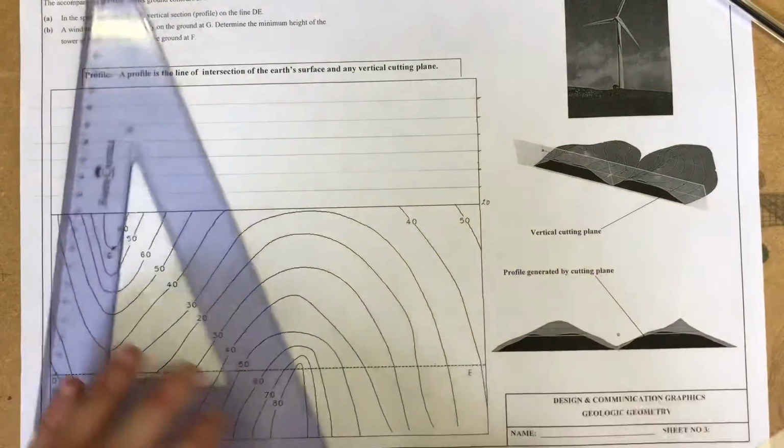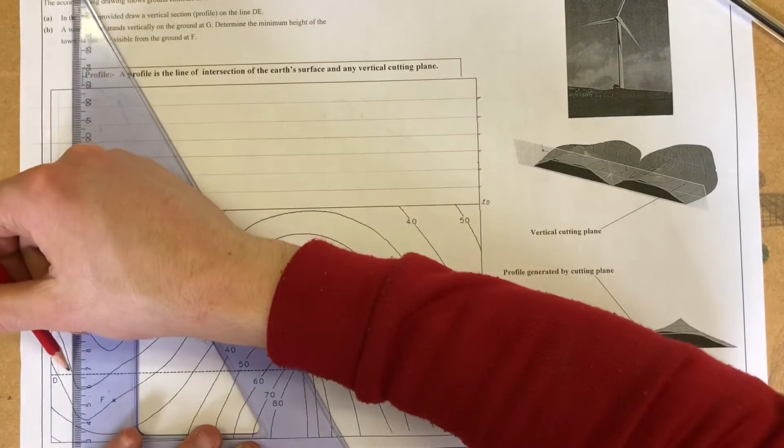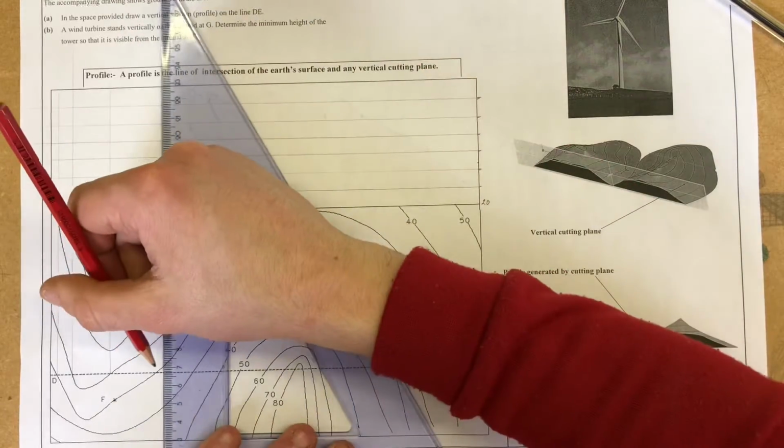Now, what we're going to do, we're going to bring up all our points everywhere that contour crosses the line DE. We're going to just bring up that point into our elevation.